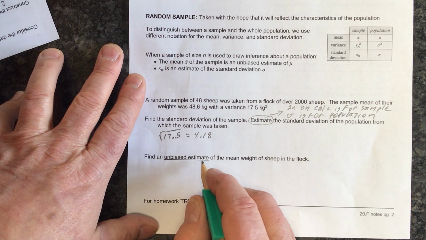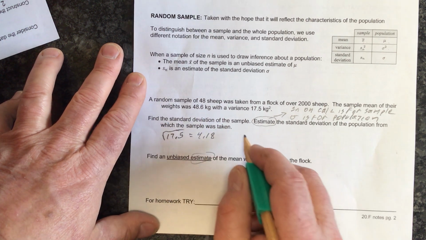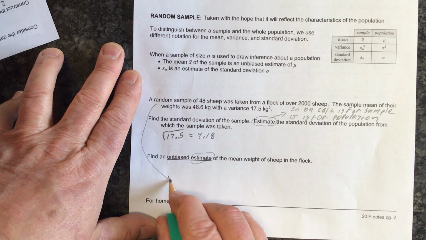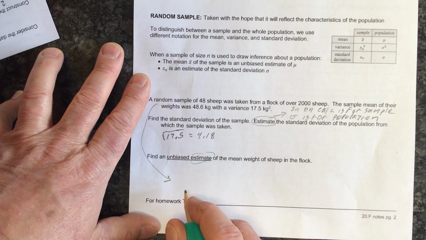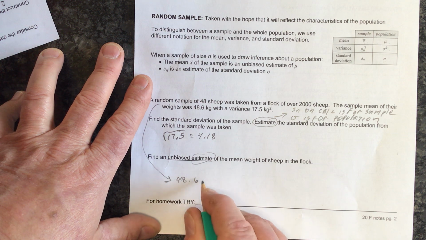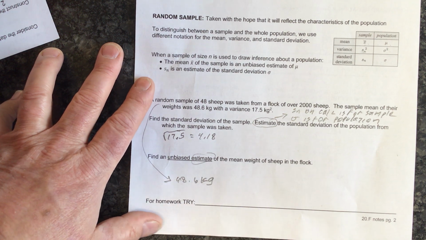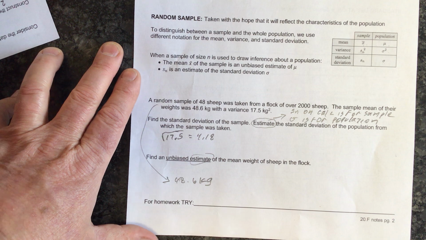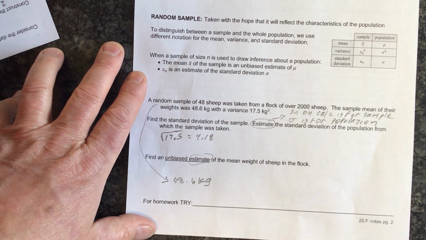Now find an unbiased estimate. We're going to draw from up here. The unbiased estimate in this case is going to be 48.6 kilograms. All right. Hopefully that helps. We'll be back soon.